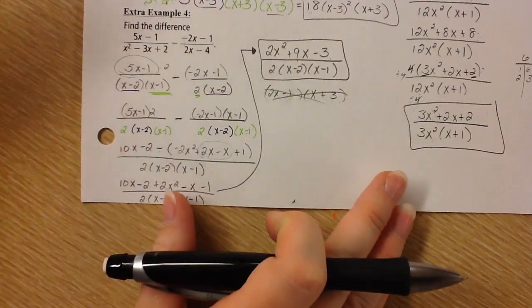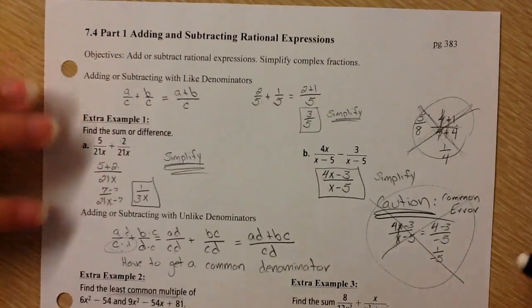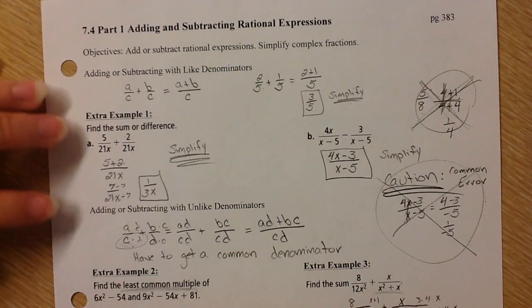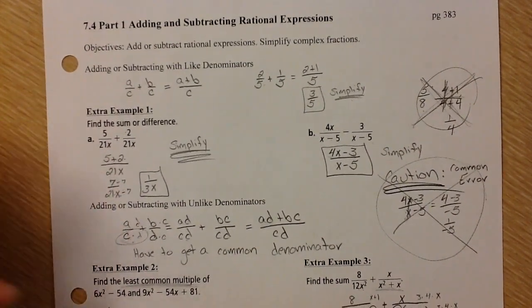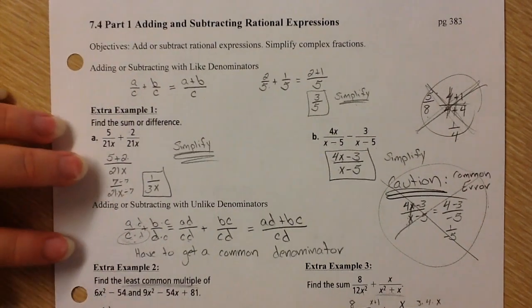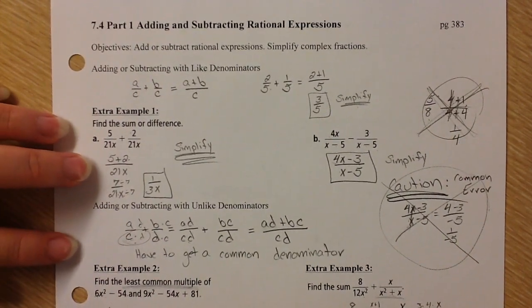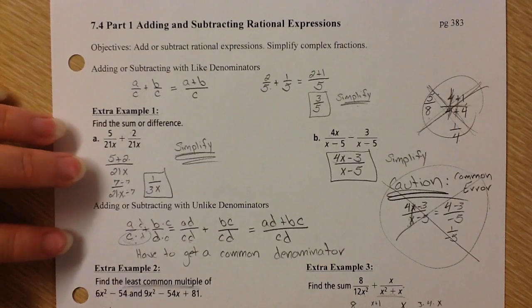Okay. So now you know how to multiply and divide fractions, and now you know how to add and subtract fractions. So you are ready for the 7-3-7-4 skill check. The back part of these notes will be on the next skill check, so save these notes to add on to the next part of it.